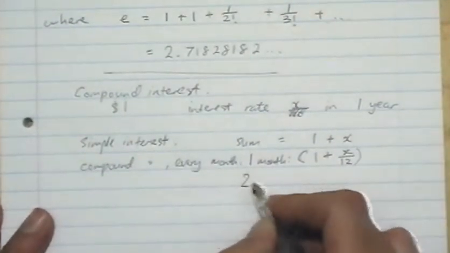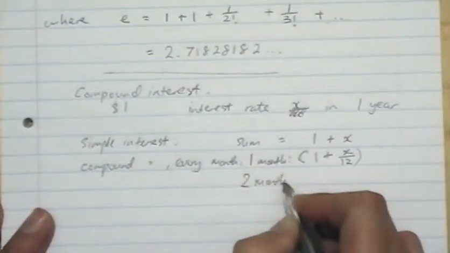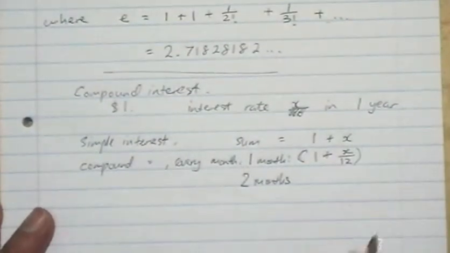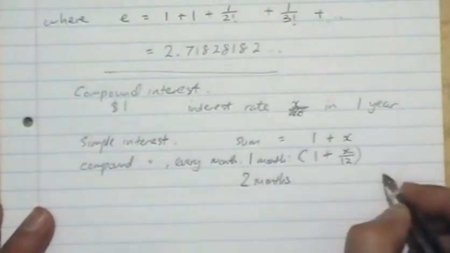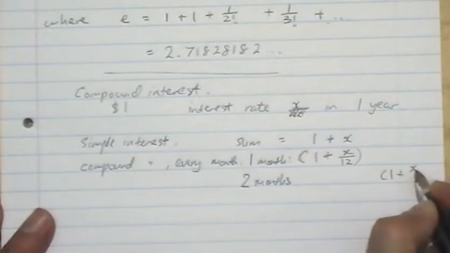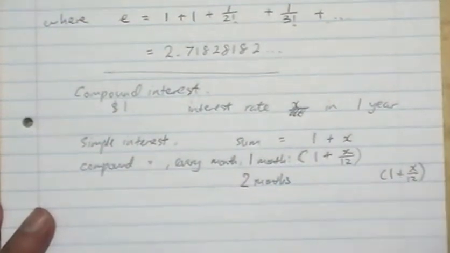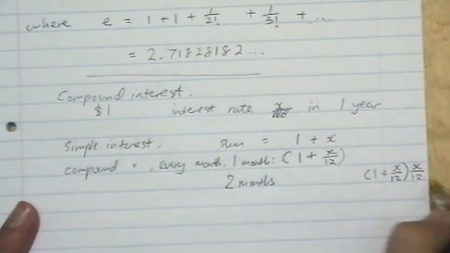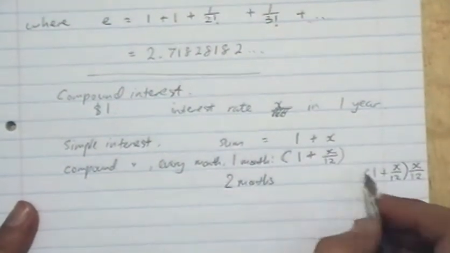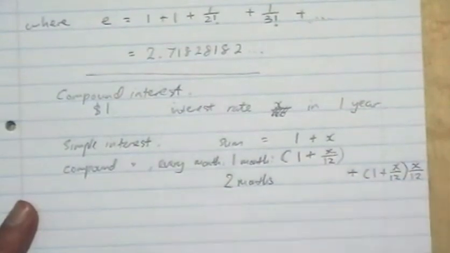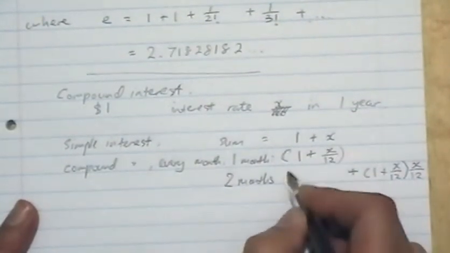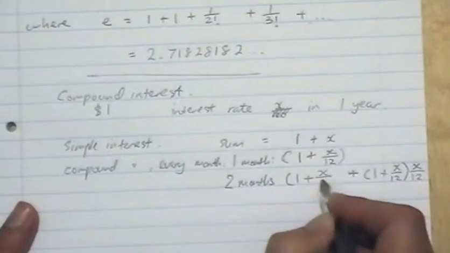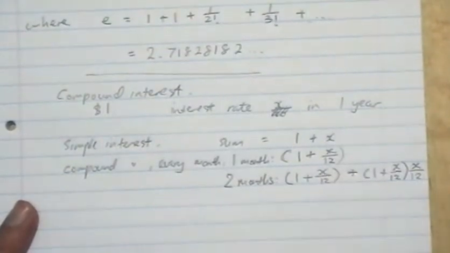Okay, then after 2 months, the amount that I would get would be this, 1 plus x over 12 times the interest rate, which is x over 12, plus this amount that I had after the first month.